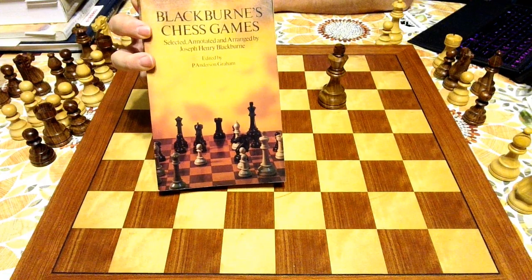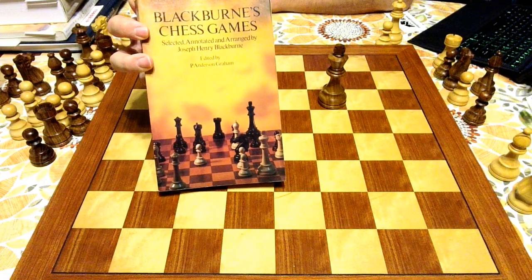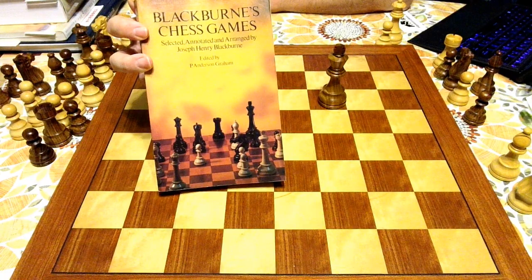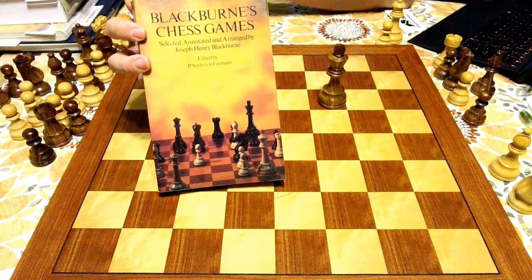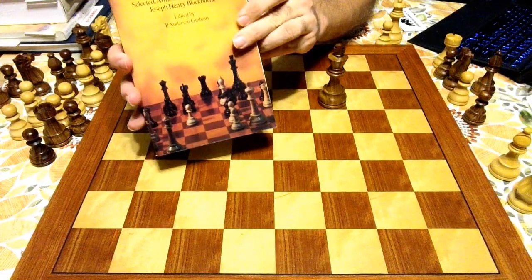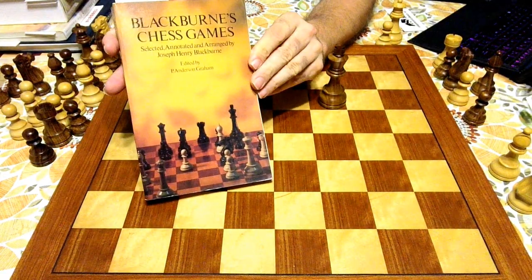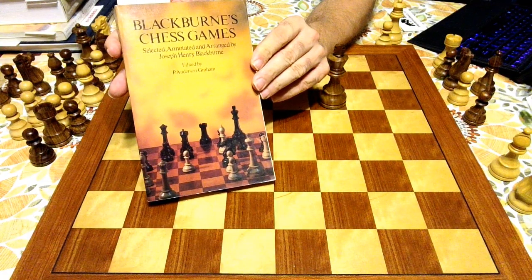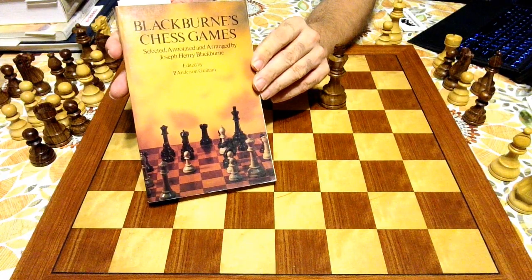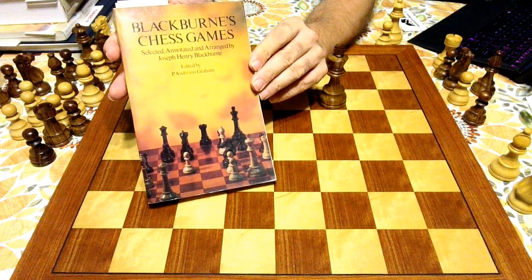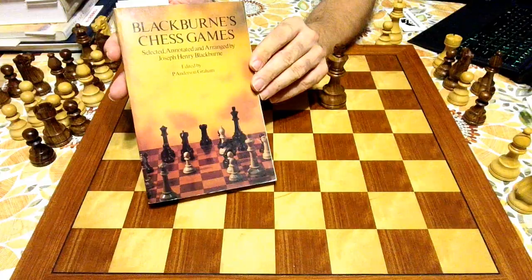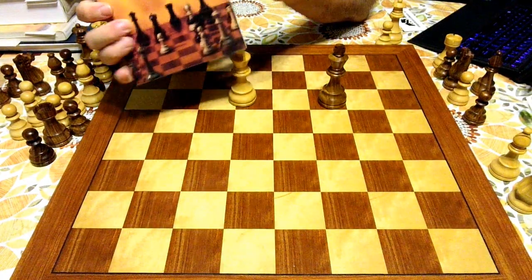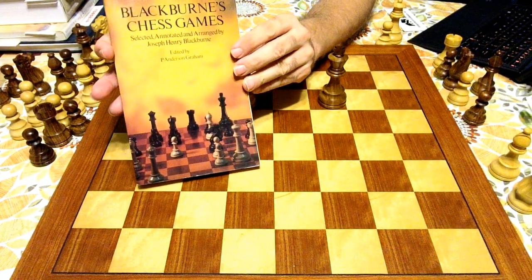This is a very old book, and you ask how old? In reality, if you look inside, this is by Henry Blackburn. Blackburn was an English player from the 19th century, because he was born in 1842.